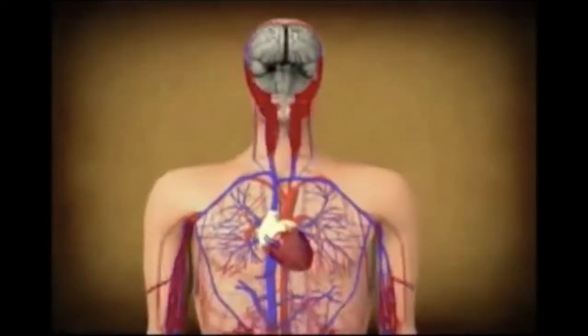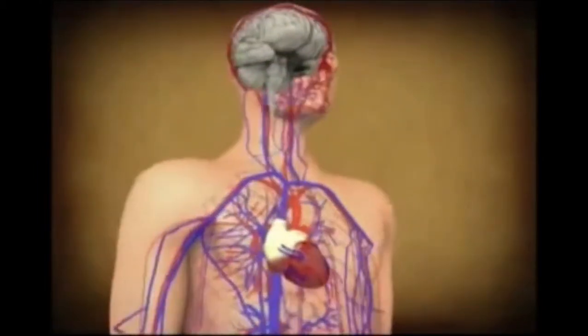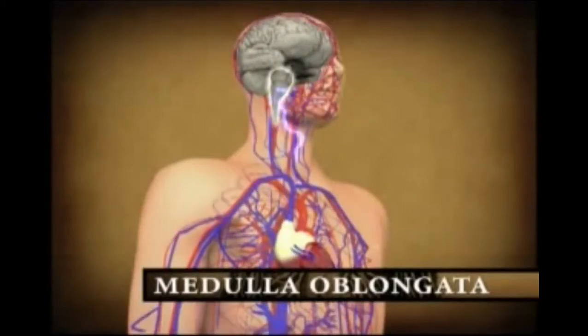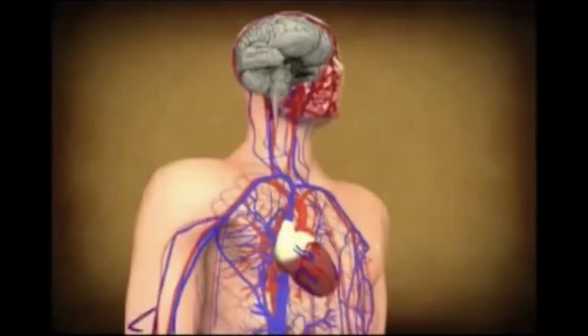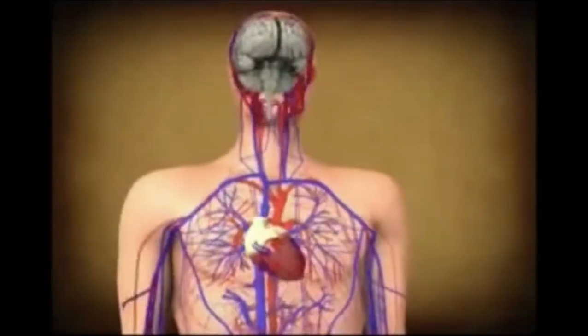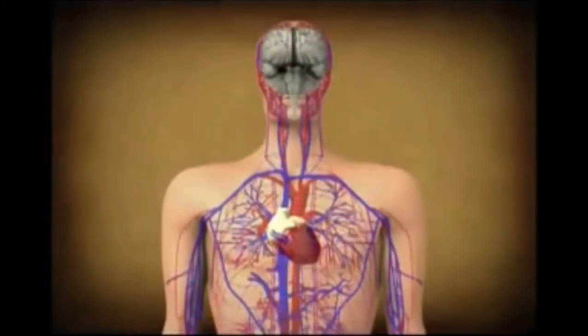There is also neural control of the circulatory function through the medulla oblongata in the brainstem. The medulla can regulate blood flow by increasing or decreasing cardiac output and by stimulating vessels to dilate or constrict.